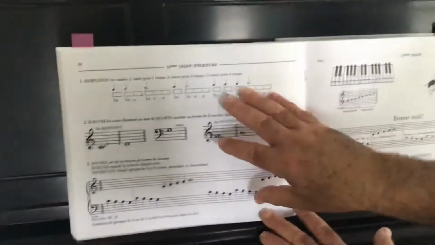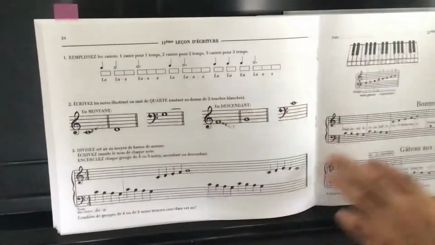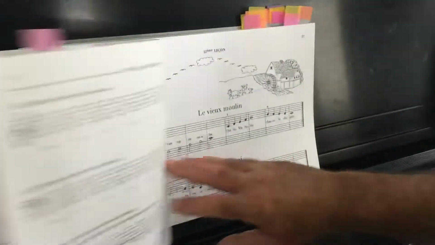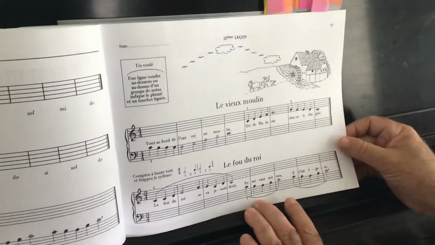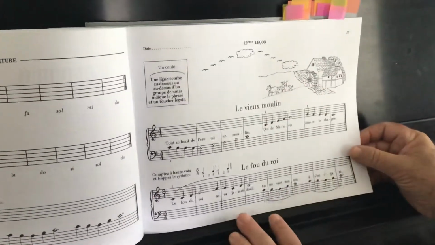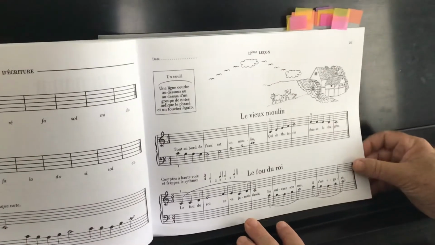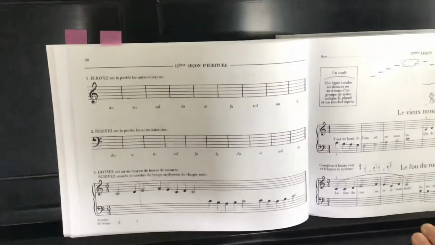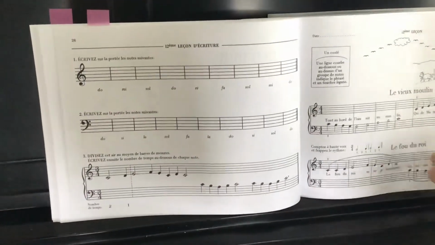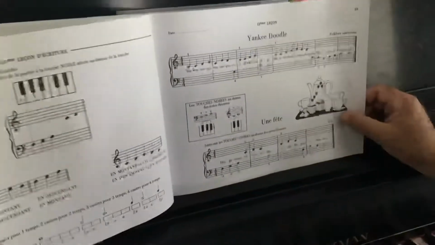There's always an exercise on the left-hand side, and if you have kids that love coloring, like my grandson, then you can have crayon colors, and when the child has learned one piece, he can put a sticker, and this will motivate him to learn more pieces.